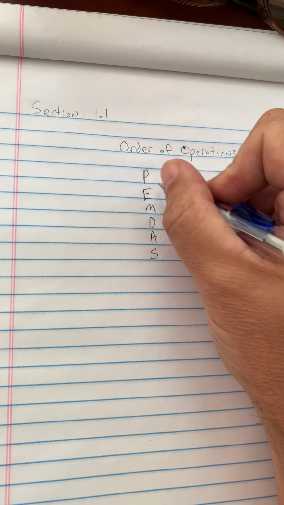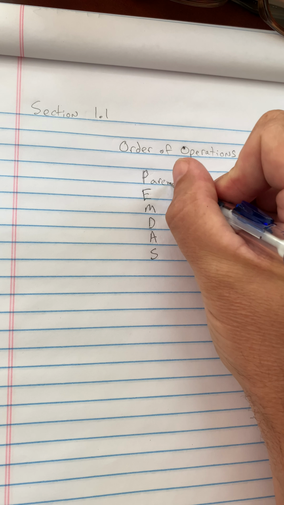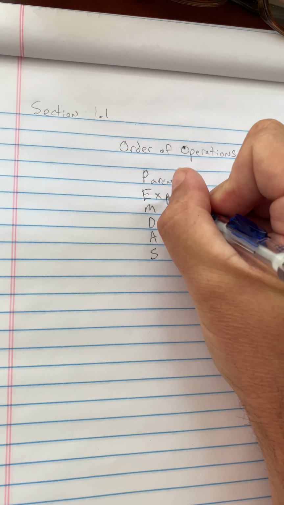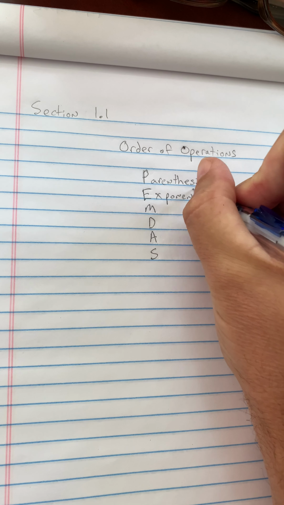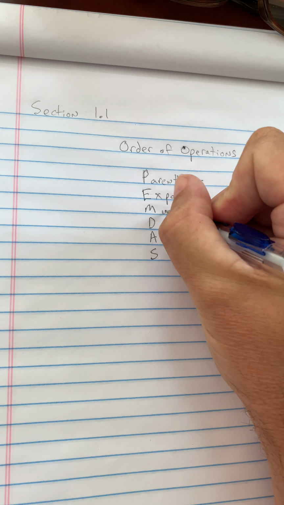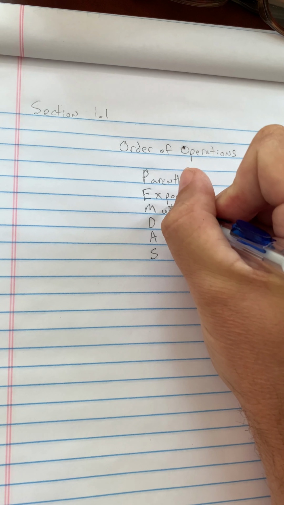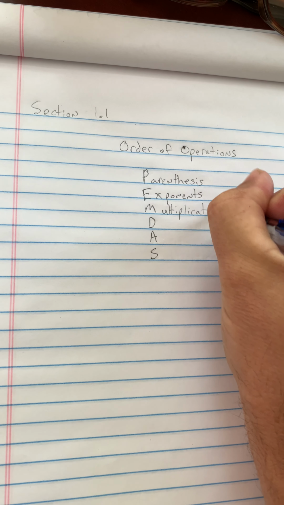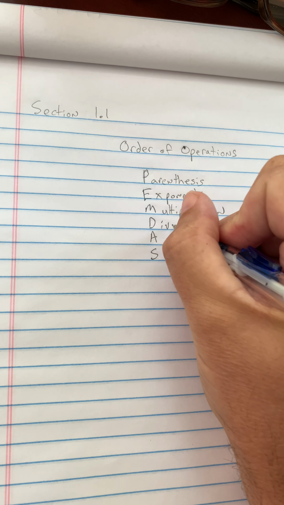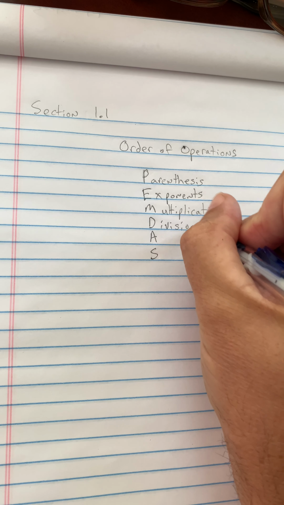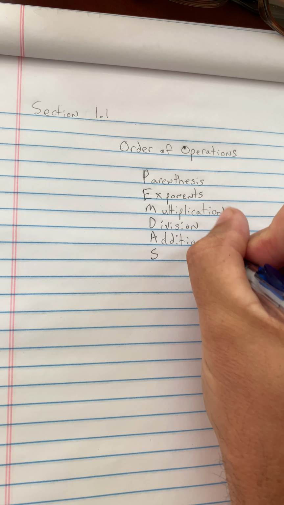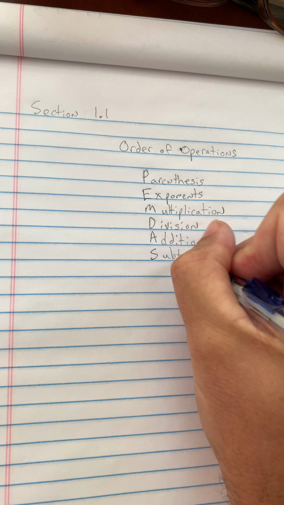And the P stands for parentheses. The E is for my exponents. M is for multiplication. D is for division. And then we have addition and subtraction.